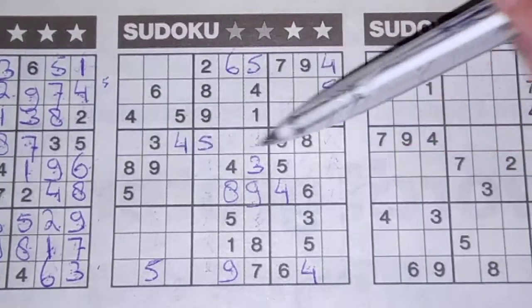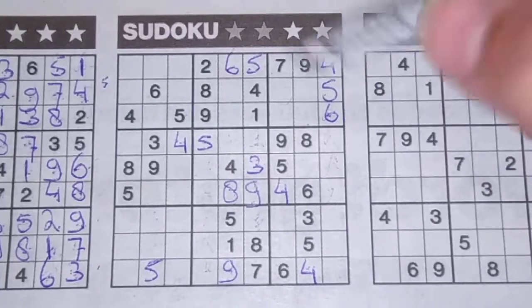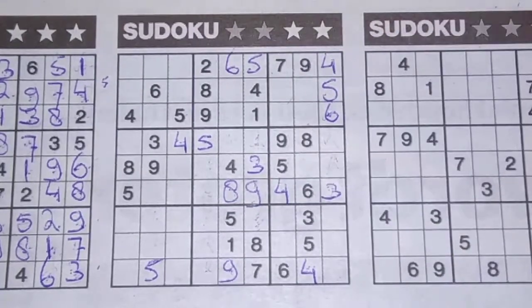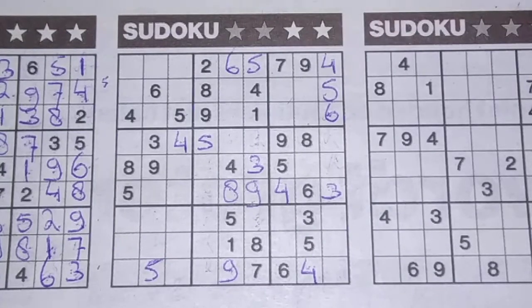But we have a 3 in this row, a 3 in the middle row. So in the row below, the only place for the 3 should be there.